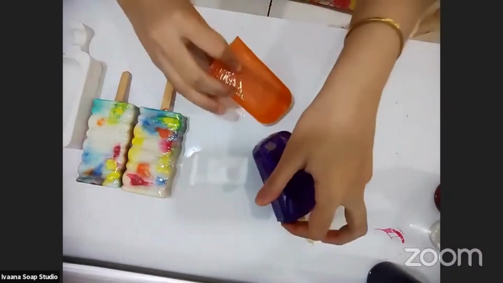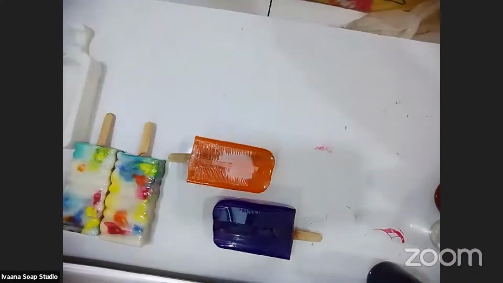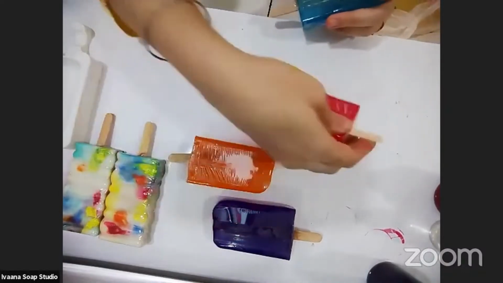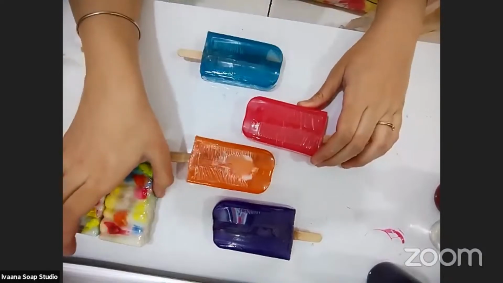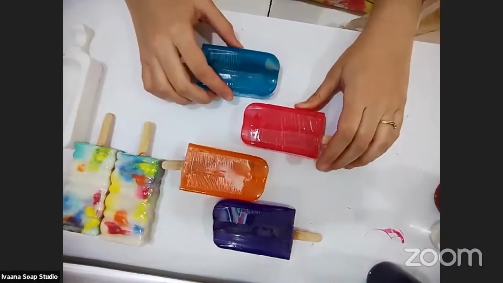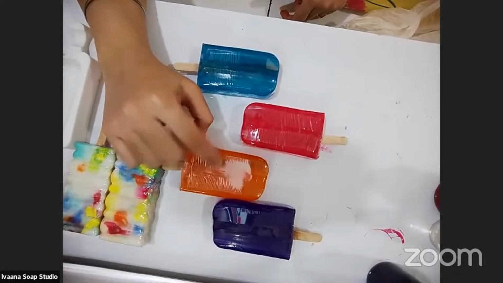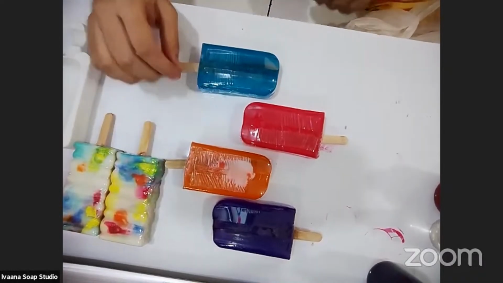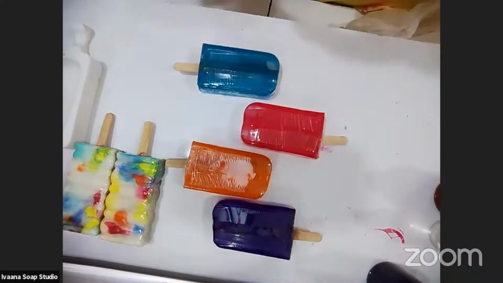These are the first ones that we made. We used a pink color. You can make many different colors in this. You can use the transparent or the glycerine base. You can use the goat's milk base. The colors will be pastel in that.